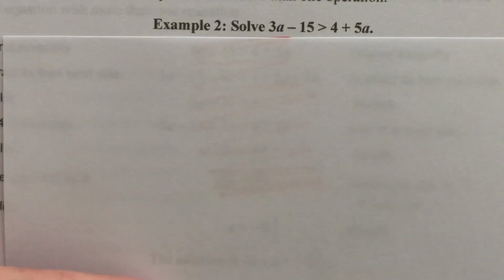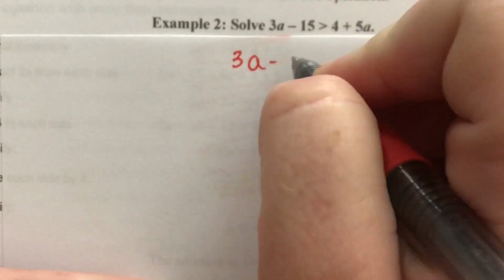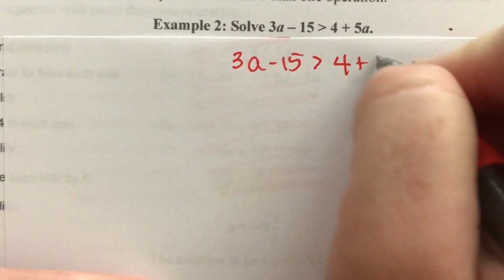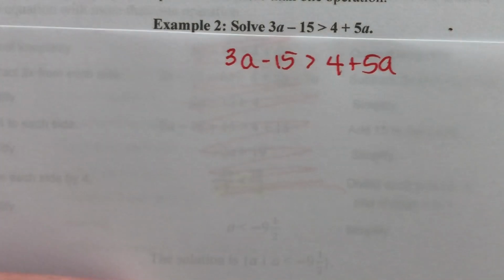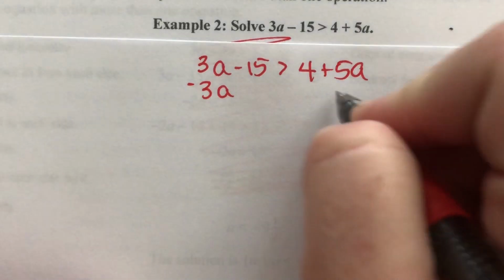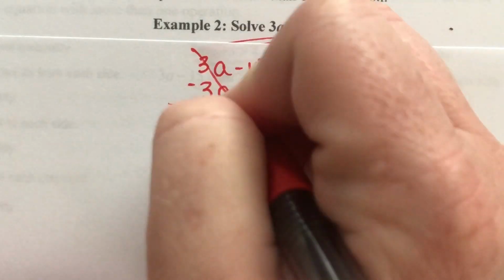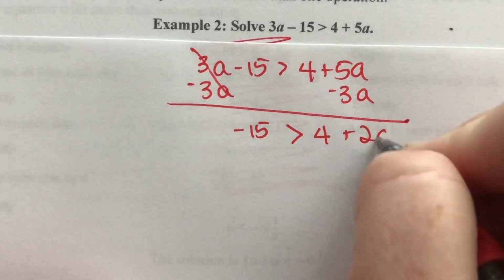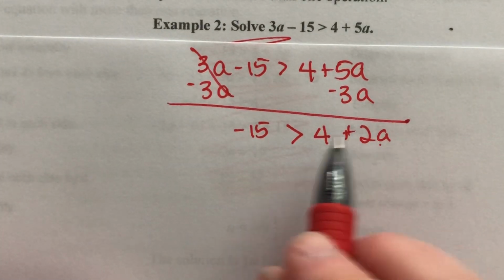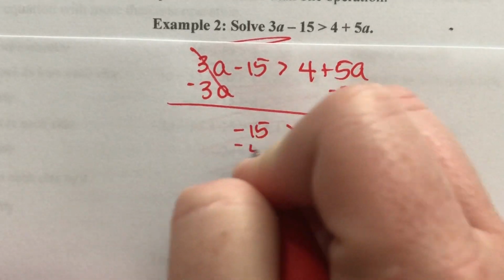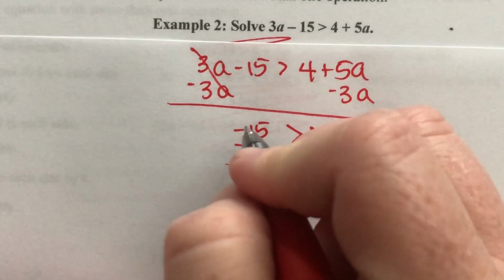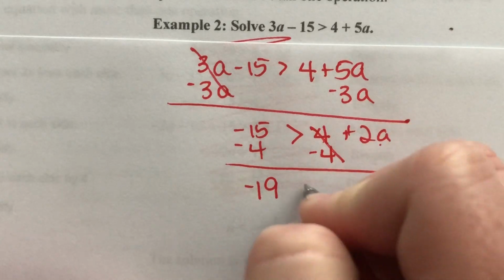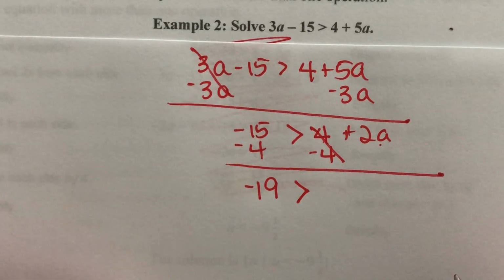Okay, so if we have 3a minus 15 greater than 4 plus 5a, we're going to stick to our exact same rules, right? Always get rid of the smallest variable. So minus 3a, got to do the same thing here. These go away. Negative 15 greater than 4 plus 2a. I'm trying to get a by itself, so I got to get rid of that 4. That goes away. Negative 15 minus 4 is negative 19. I haven't multiplied or divided anything yet, so my sign doesn't switch.